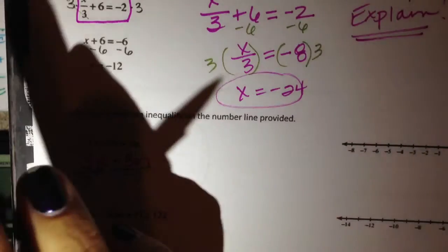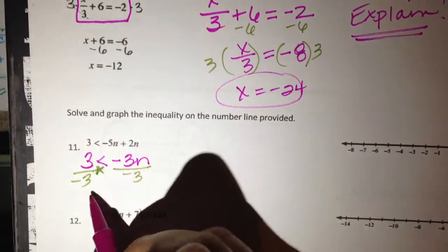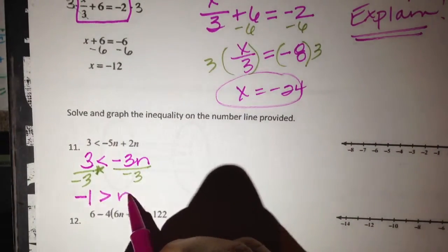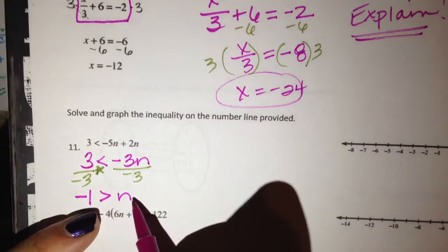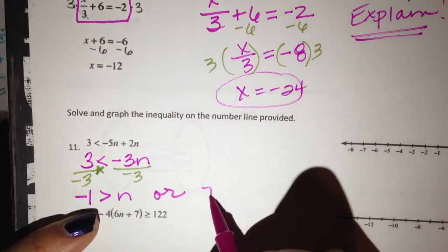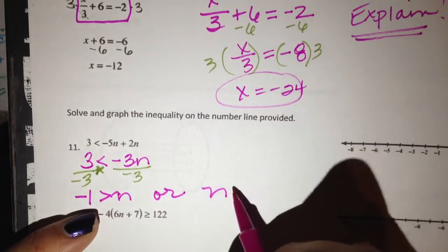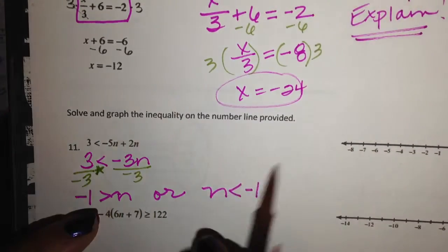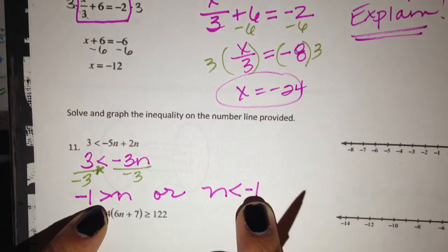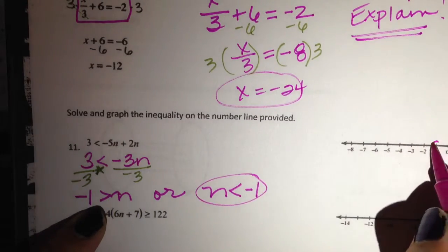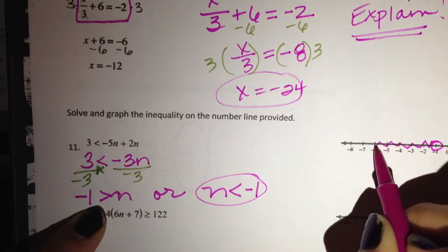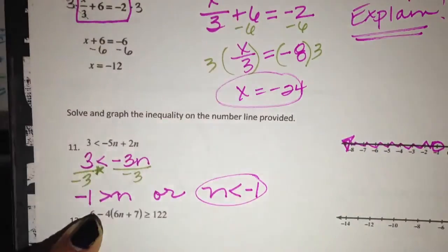It's that divide by a negative in that last step that forces us to switch the sign. So I wind up with the answer that -1 is greater than n. I like to write these with my variable out front: n is less than -1. Notice that the mouth is still opened up to the -1. This is going to result in an open circle on -1 and everything to the left, or less than, shaded.